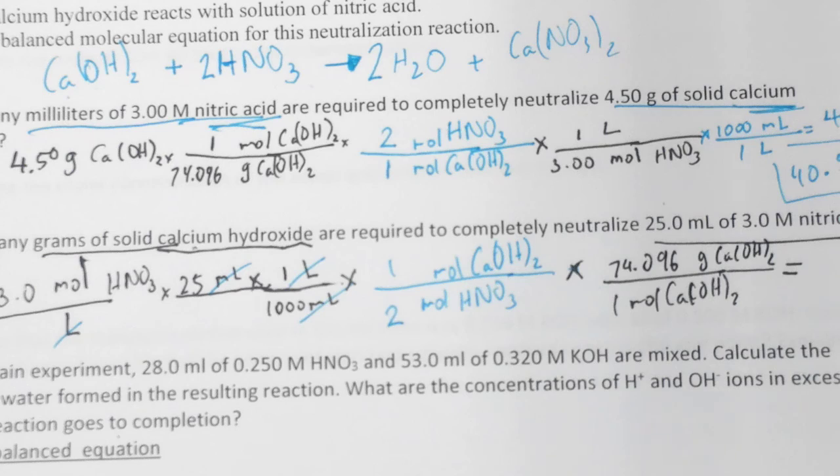Equals answer. Again, you can probably estimate and guess what's going to happen. Pretty much you have 75 or so divided by 2, basically, and divided by 1,000. So let's see.